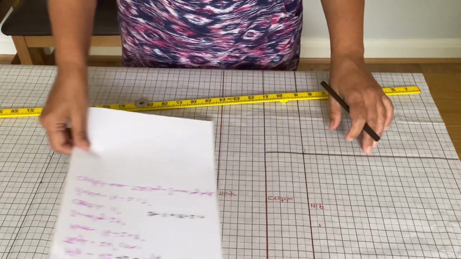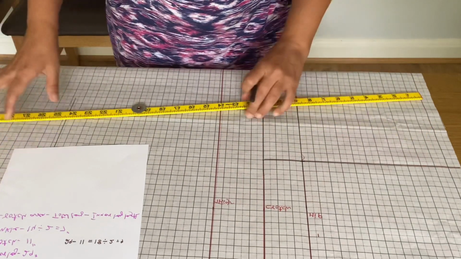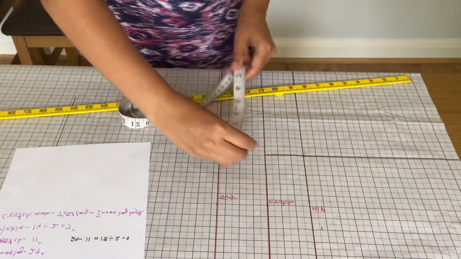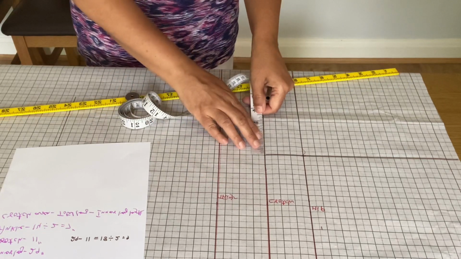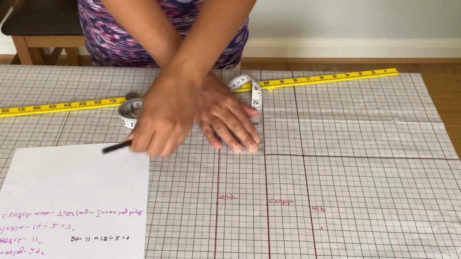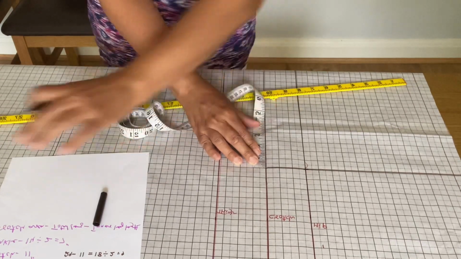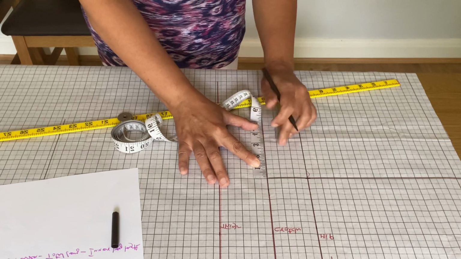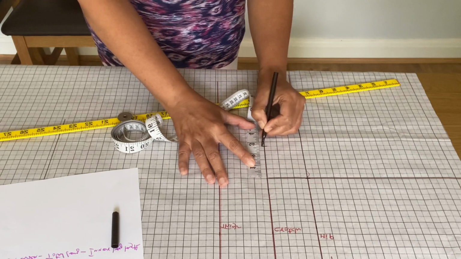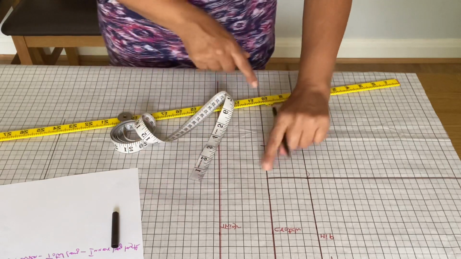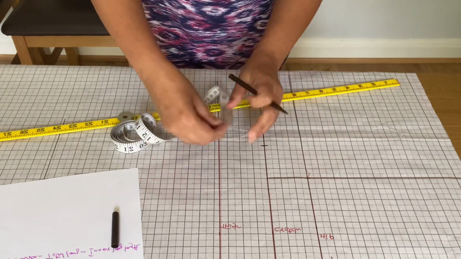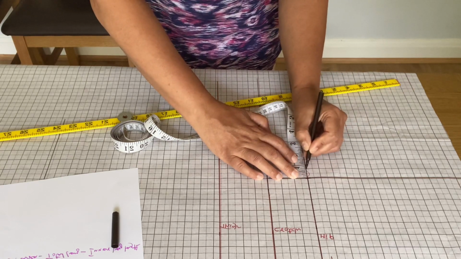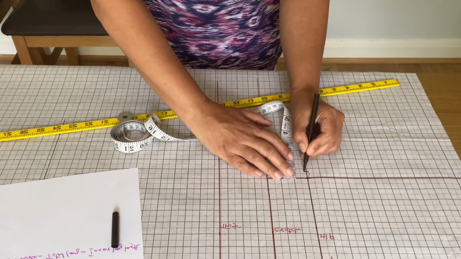So you divide your hip measurement, whatever you have, by 4. So 2.75, this mark, I am going 2.75 inches and I will be marking it here. And on this hip measurement I will be going half an inch toward myself.